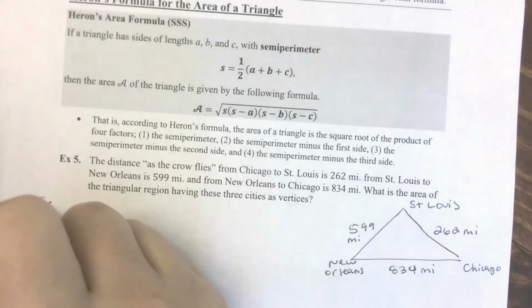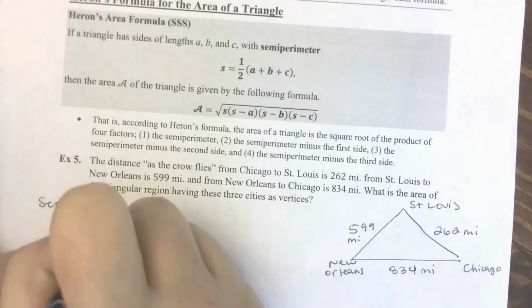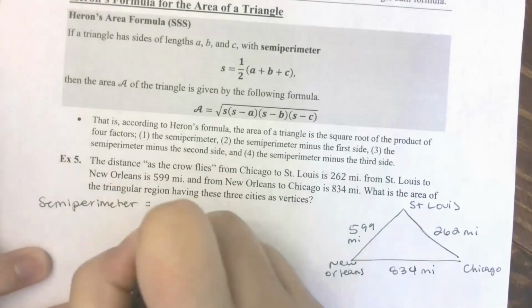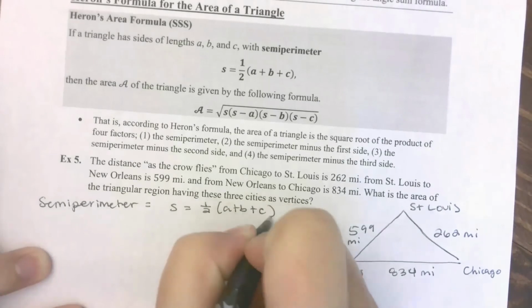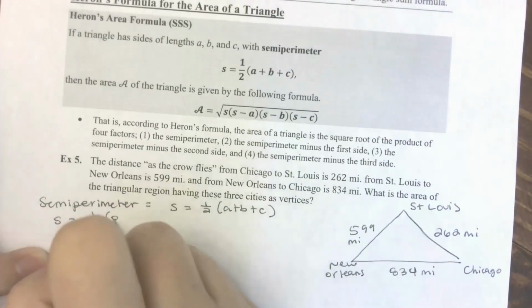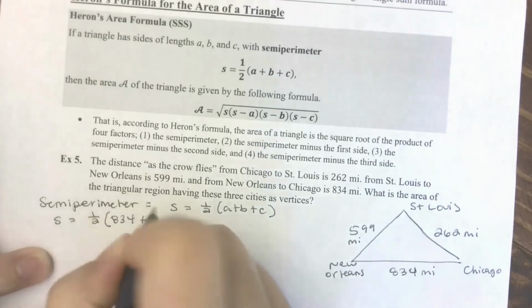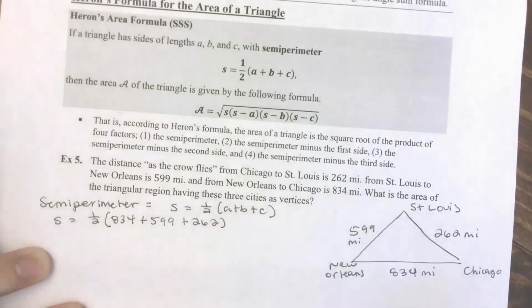So for our semi-perimeter, S is equal to 1/2 times all of these sides added together. So S is equal to 1/2 times 834 plus 599 plus 262.